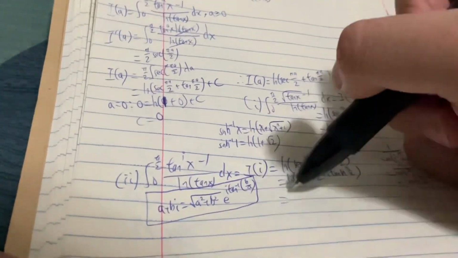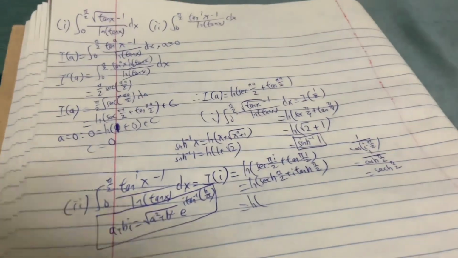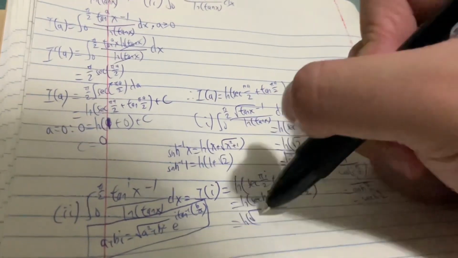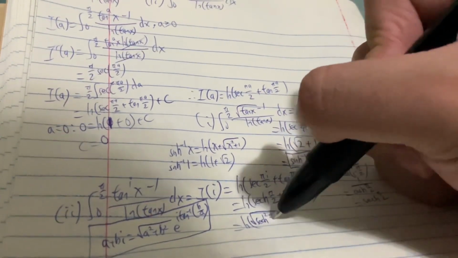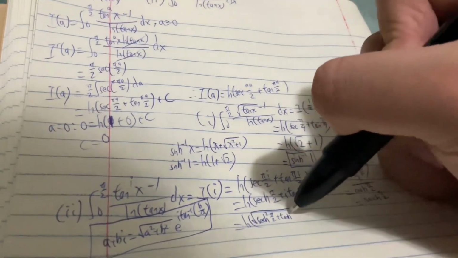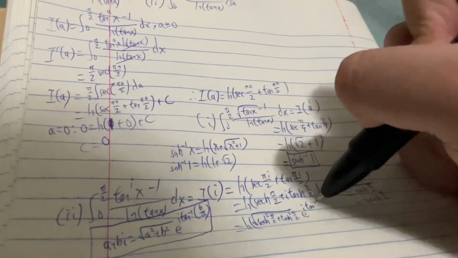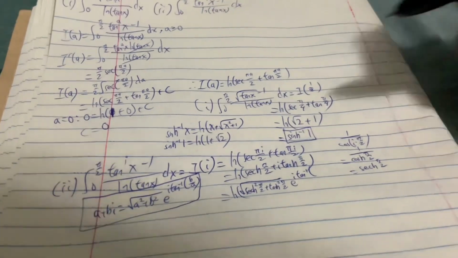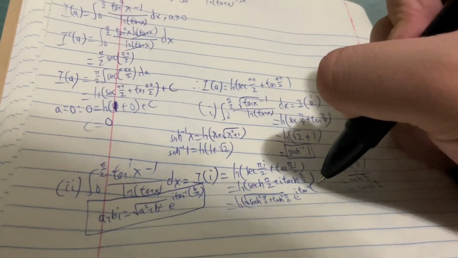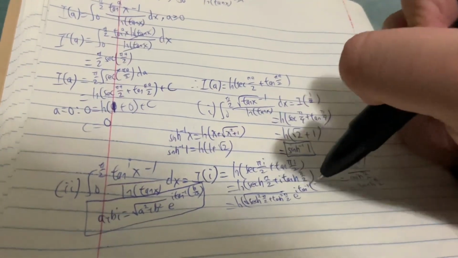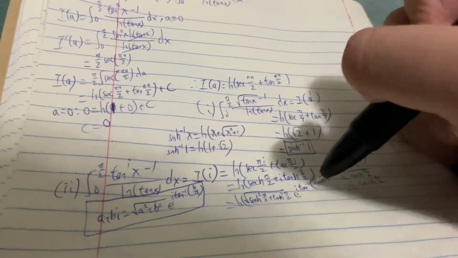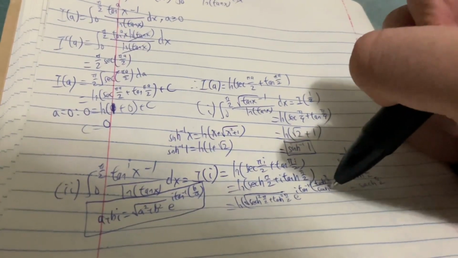So we can just adapt this formula: the square root of sech squared pi over 2 plus tanh squared pi over 2, times e to the power of i times inverse tangent of B, which is tanh pi over 2 over sech pi over 2.